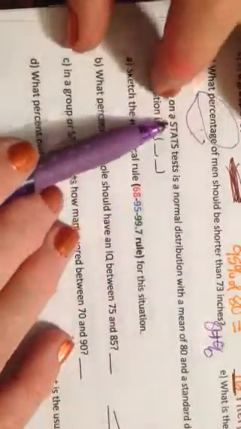Three scores on a stats test. Scores on a stats test is a normal distribution. So it means we can have the curve with a mean of 80 and a standard deviation of 5. So the notation we write it in is N for normal, the mean, which is 80, and standard deviation, which is 5. Now we're going to sketch it where 80 is the mean.